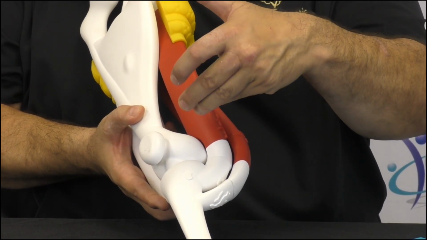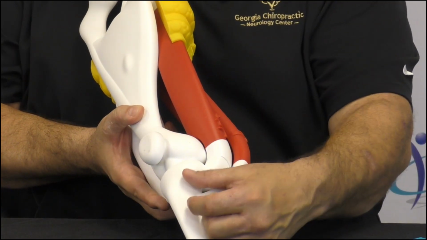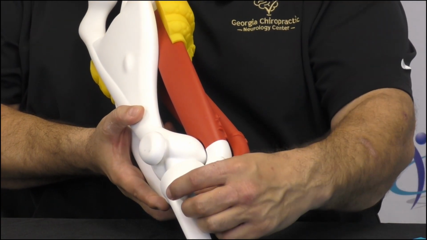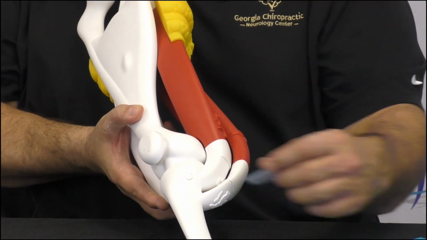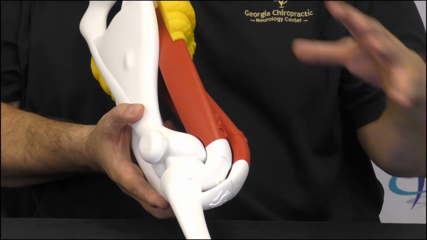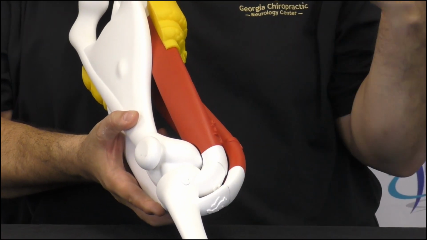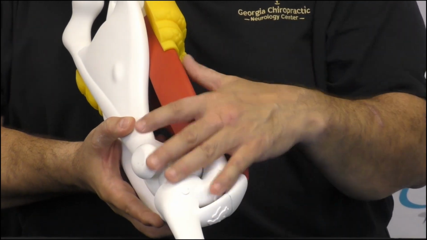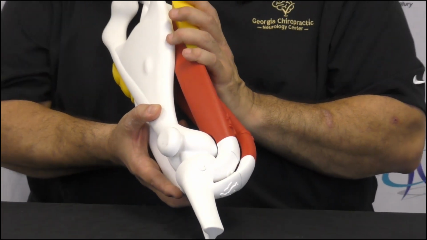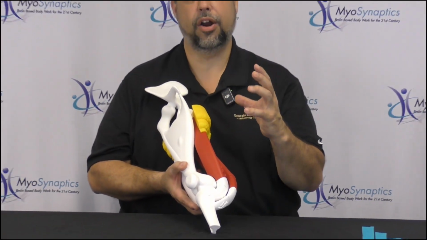Then you can have scar tissue inside the joint, and then all the way at the level of the bone. Each one of these has different sensations. They integrate into your brain differently. They all require different treatments, and then they require brain rehab and movement therapies to make sure they don't come back.